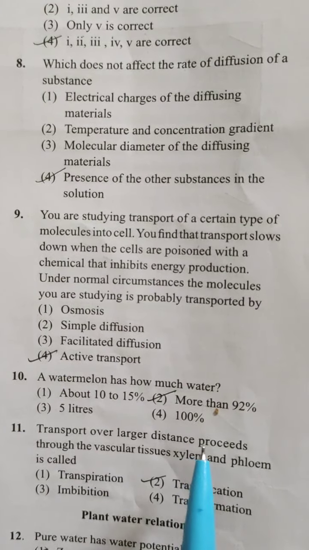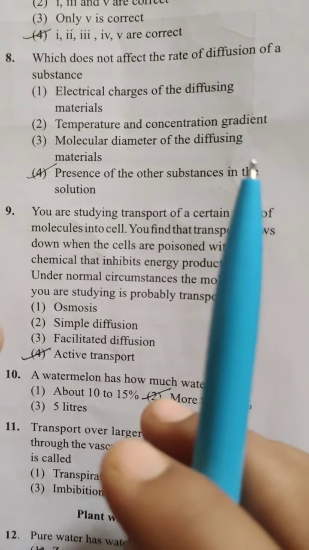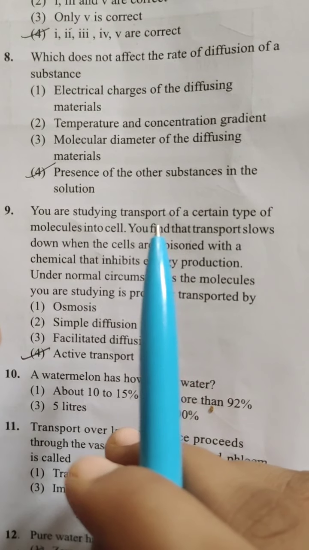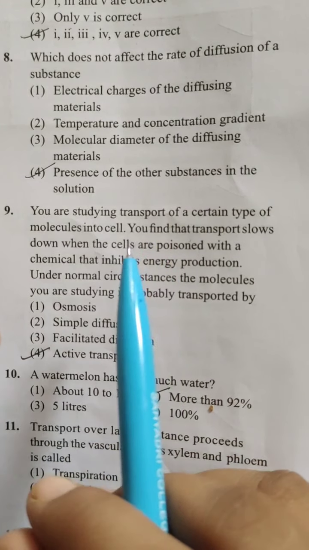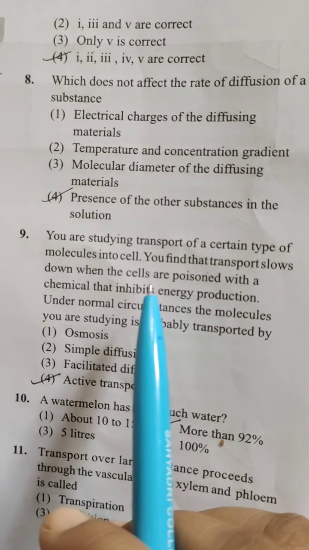So which is the right option? Which all the factors affect the rate of diffusion? See, concentration gradient also affects, permeability of the membrane, temperature, pressure as well as size of the diffusion molecule or material, it also affects. So option 4.